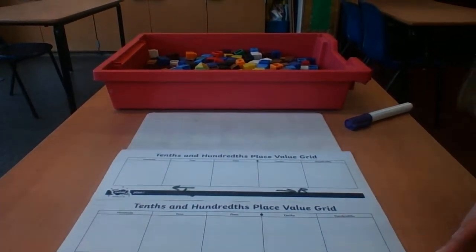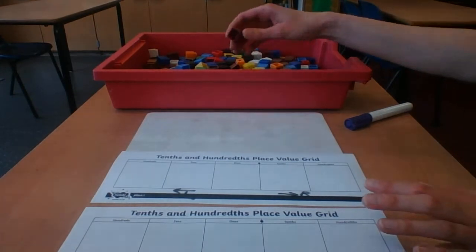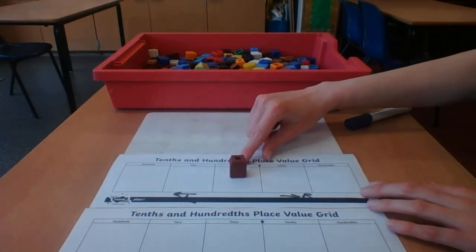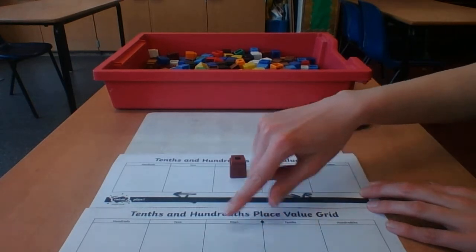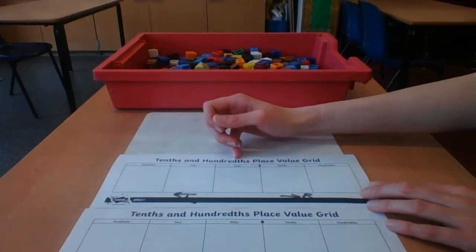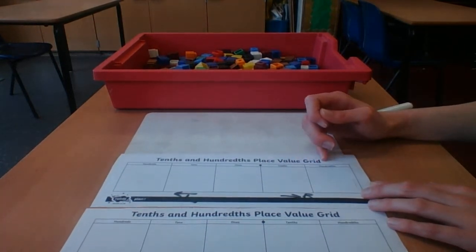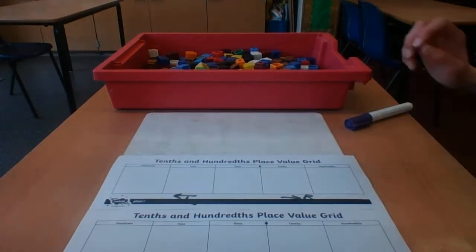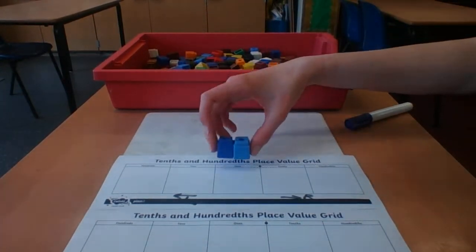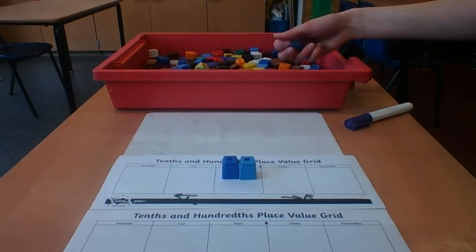Hopefully it's clear. Remember, I've got two of these so that when I put the blocks on and it blocks the name of that column, you can still see it underneath, okay? So again, I've got hundreds, tens, ones, decimal point, tenths and hundredths. With two-digit numbers, it's really the same as one-digit numbers. We just need to remember to move both digits.